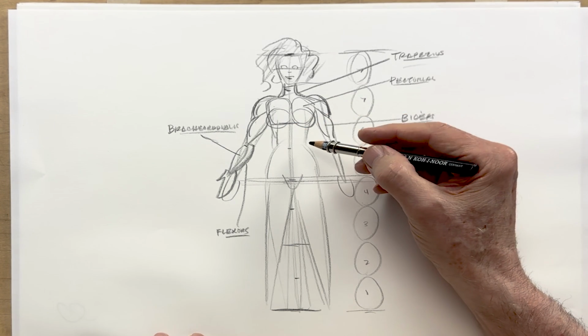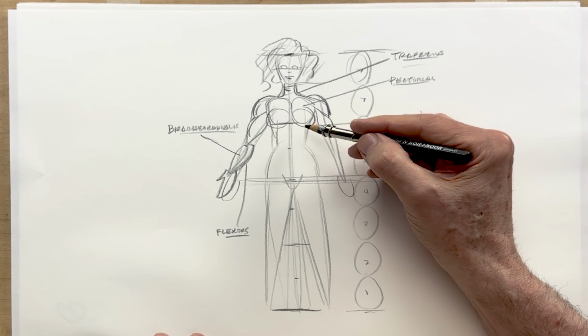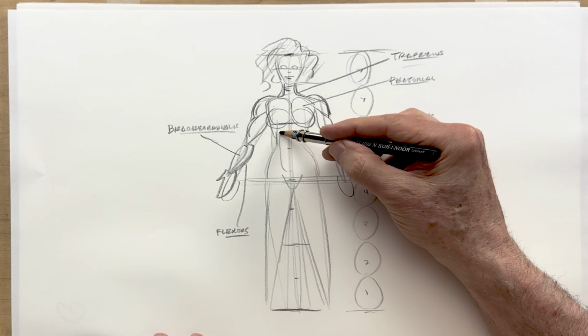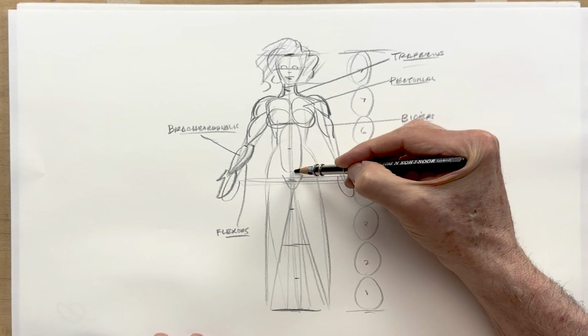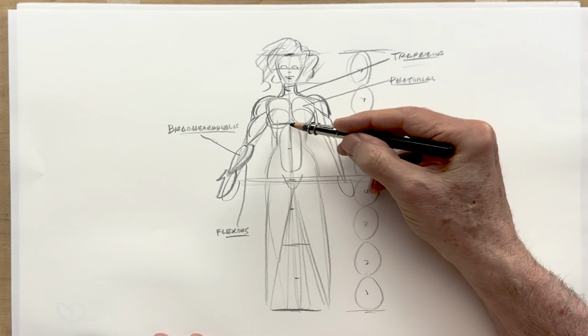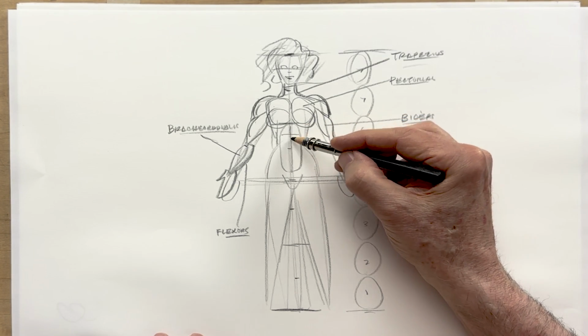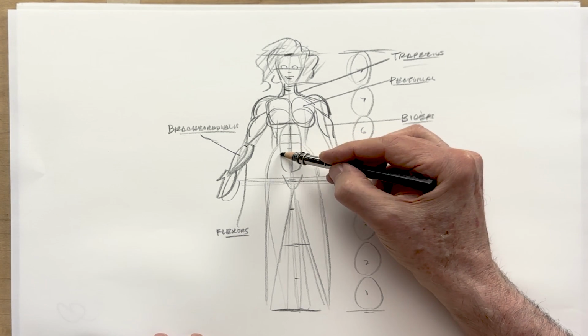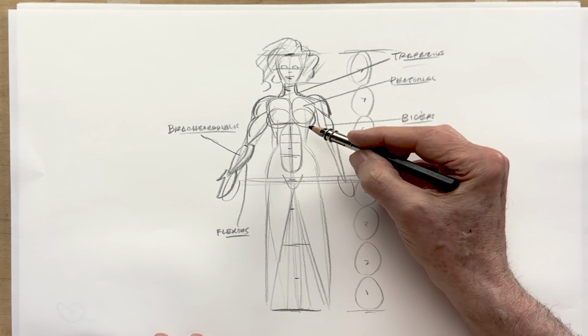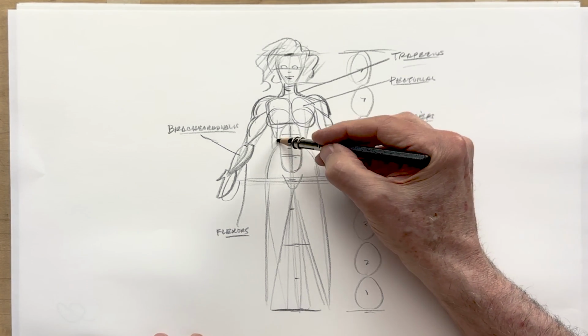We have, let's see, the abdominals right here. Divided the same way into 4 rows, the lower row being the largest, protecting the abdomen.